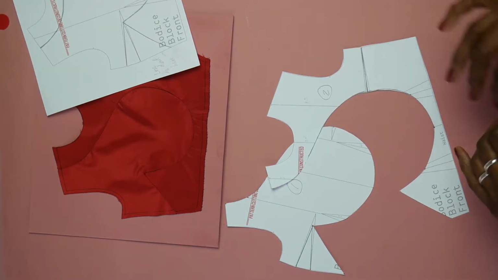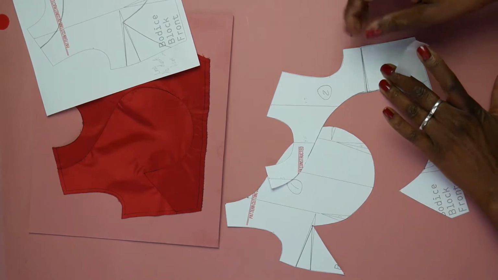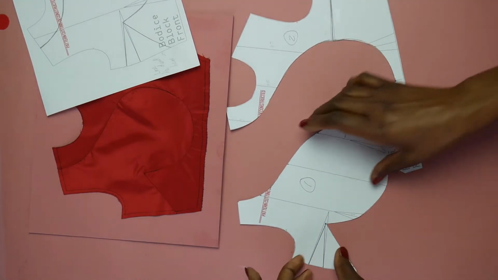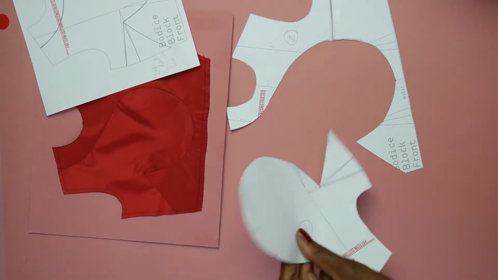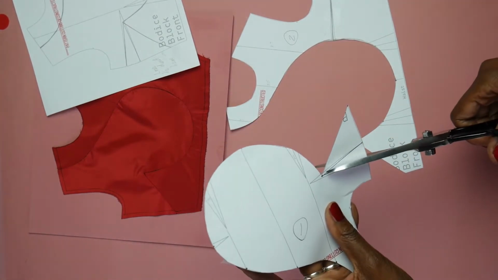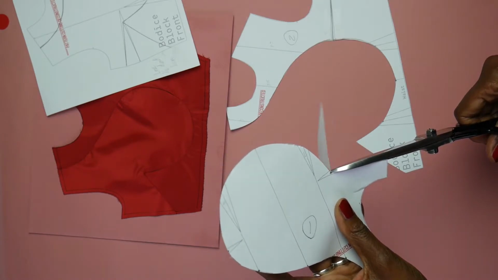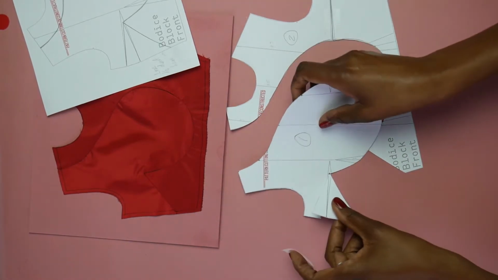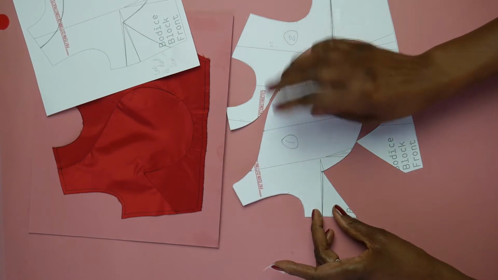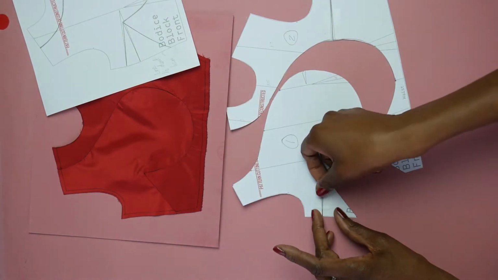Take a bit of sticky tape, put that through here, and then do the same on the other side. So don't cut through again, and push that one down. Okay, so we've lost our darts.